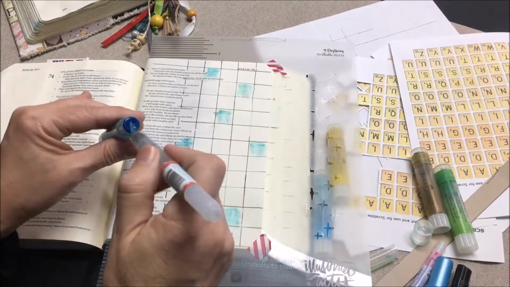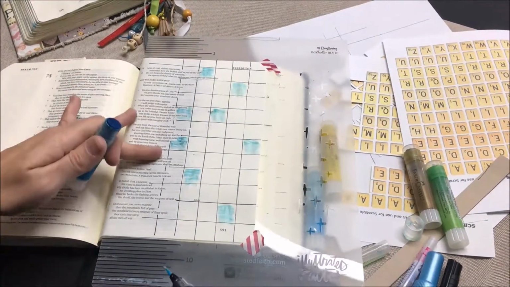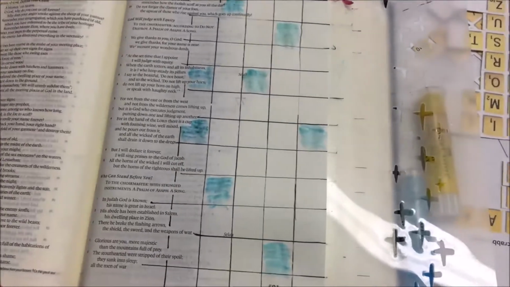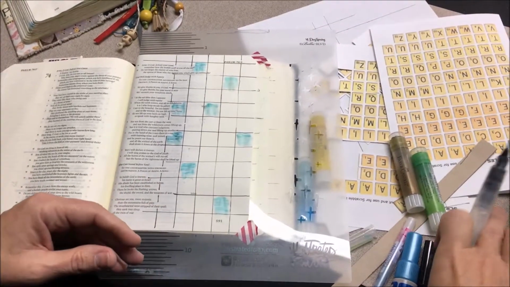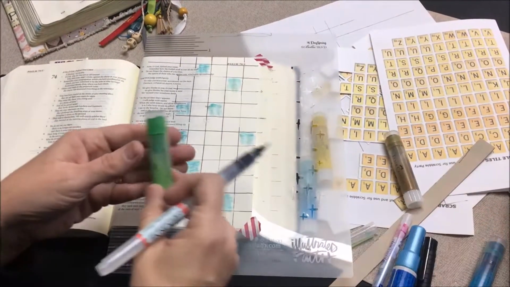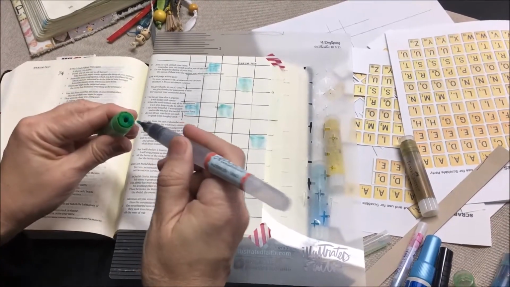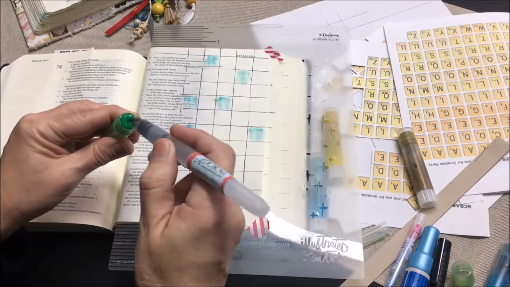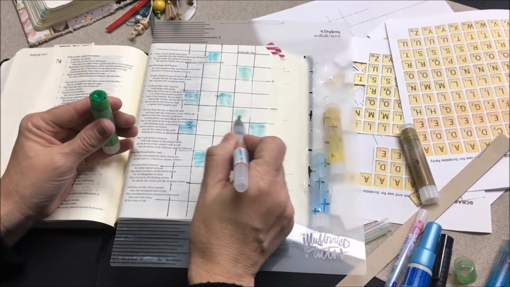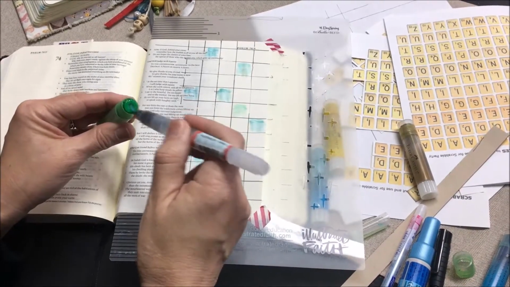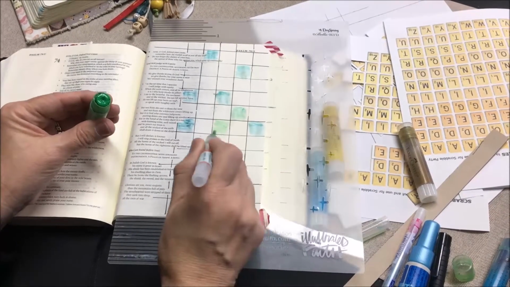All right, and you'll see that I'm not going over my text here. Can you see that? Just kind of coming through. Now, if you use a little too much water, I usually try to be careful not to use too much water, but if you do, you can always grab a paper towel and just blot your page as you go. That will keep it from rippling too much. Sometimes when the page gets a lot of water on it, it can kind of curl a little bit and ripple. All right, so let's put some green in here.